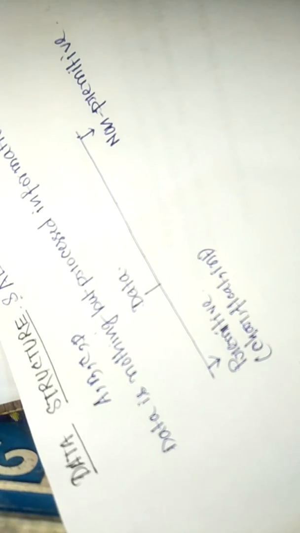But non-primitive data is when we arrange these characters, floats and integers in a processed, sequential way. Then it's called non-primitive data. There is also a classification of non-primitive data.